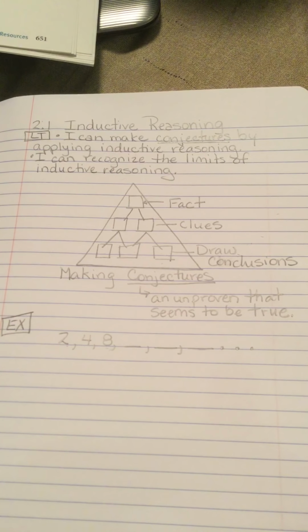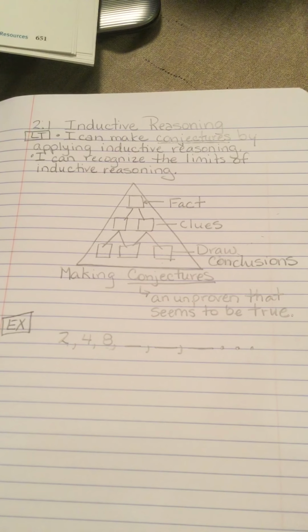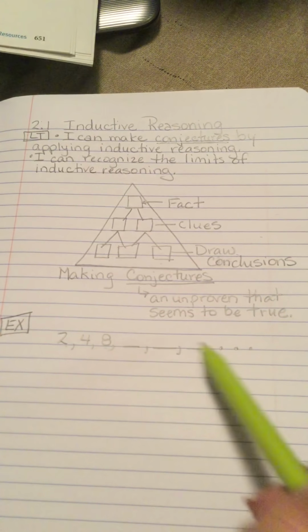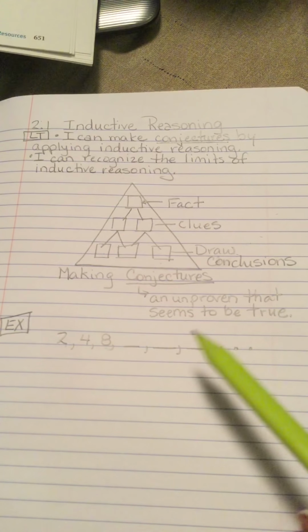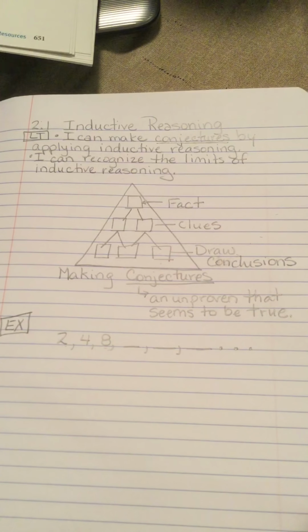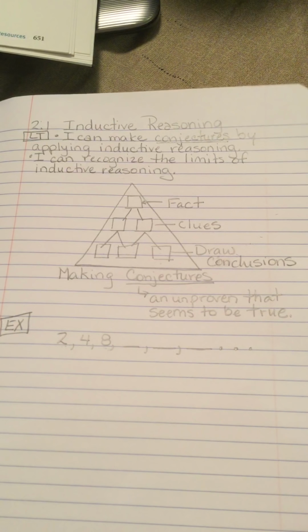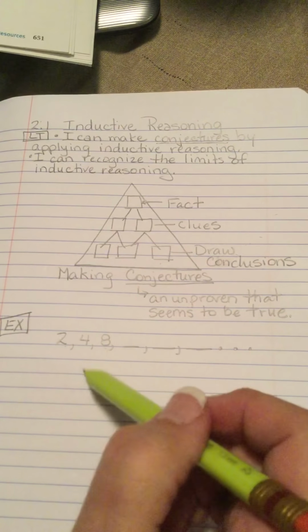So what I'd like you to do is think about for a minute what you think might come next. And there's one that's probably really obvious to you, but there might be others that if you thought about it for a little while, you might think of something else. So you might even pause the video for just a minute and see if you can think of some different things that might come next after 2, 4, 8.